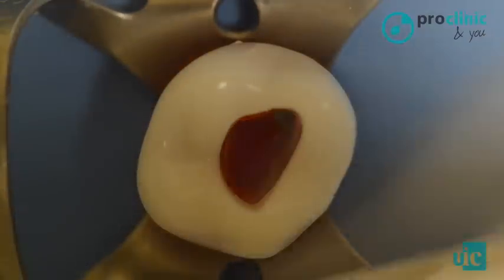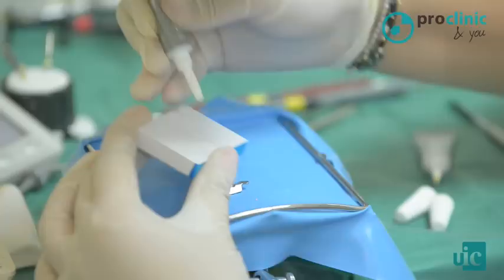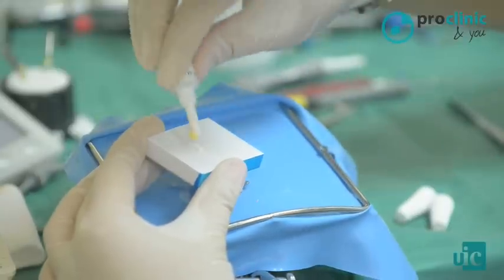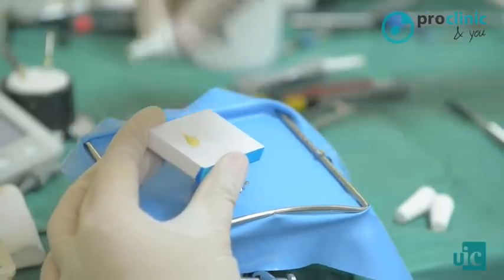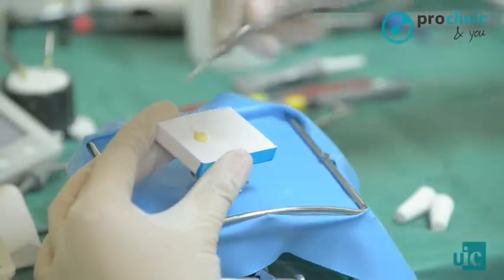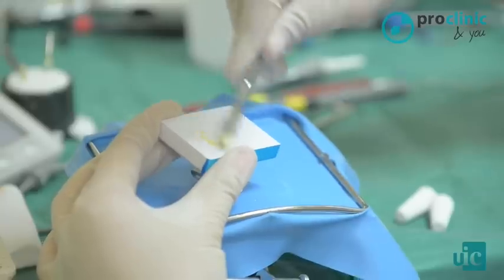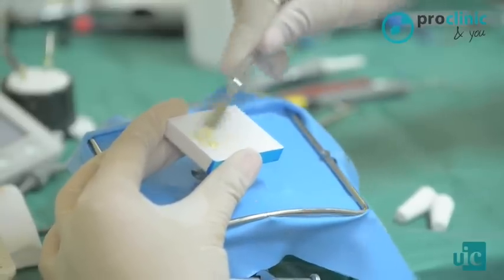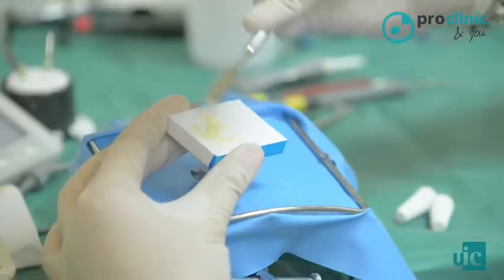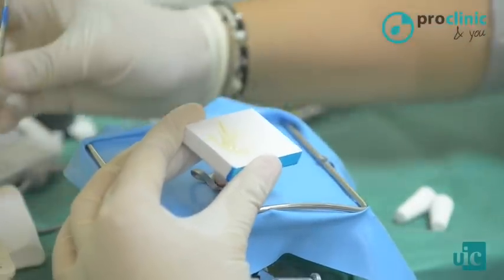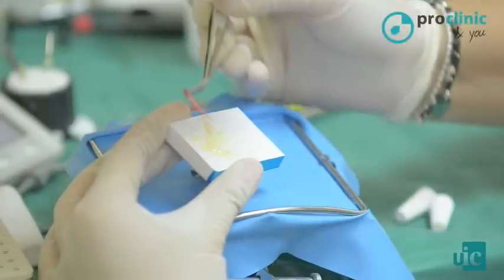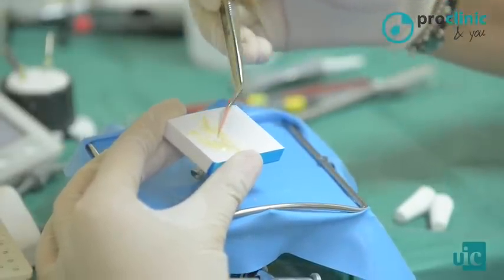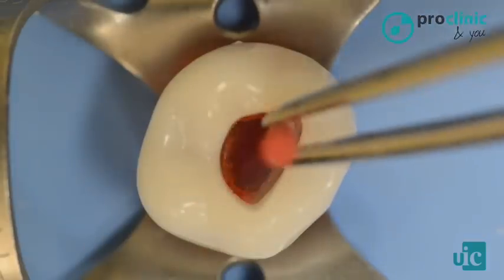We mix the sealer, cement in equal parts, and dip the gutta percha point with sealer to introduce it into the canal. We place it.